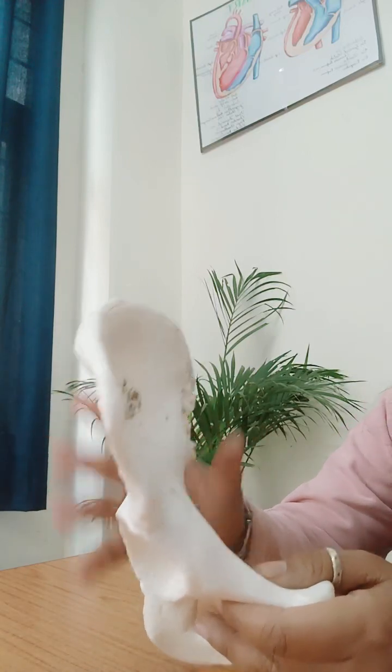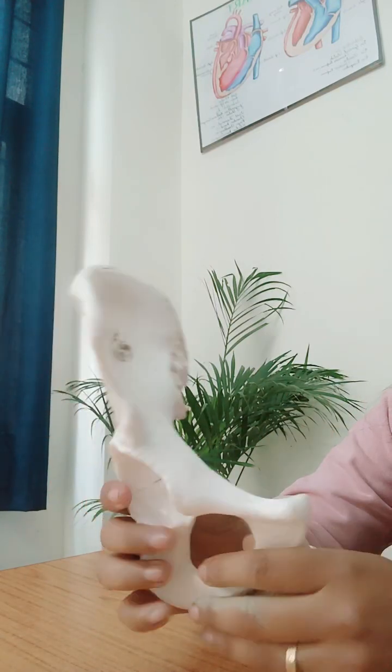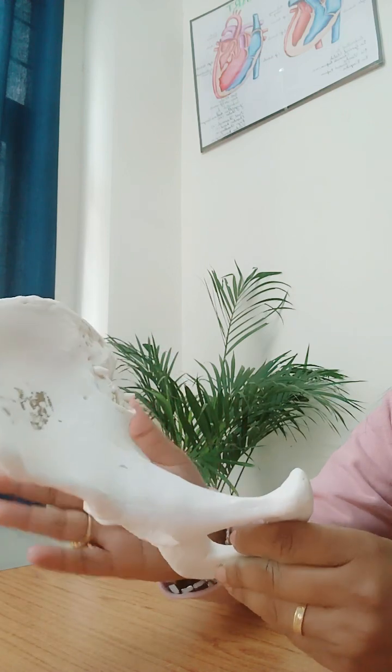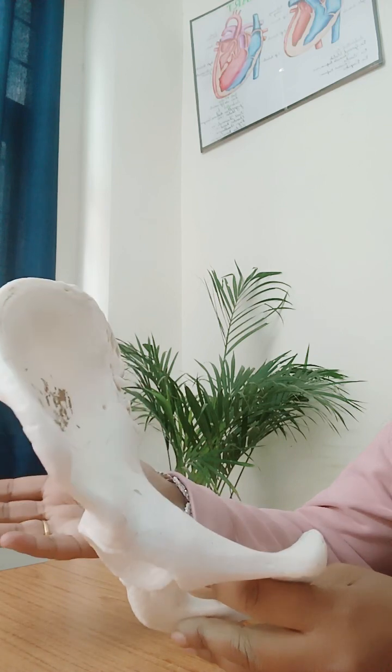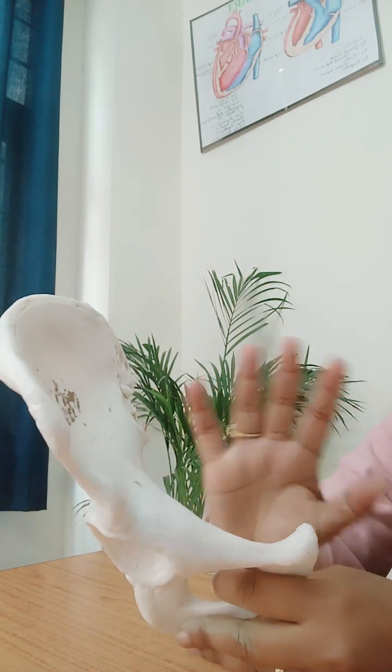Myself, Dr. Varsha, and I will demonstrate the hip bone. So we can say that this is a hip bone, an irregular bone. It has many synonyms, like innominate bone, coxal bone, or hip bone.